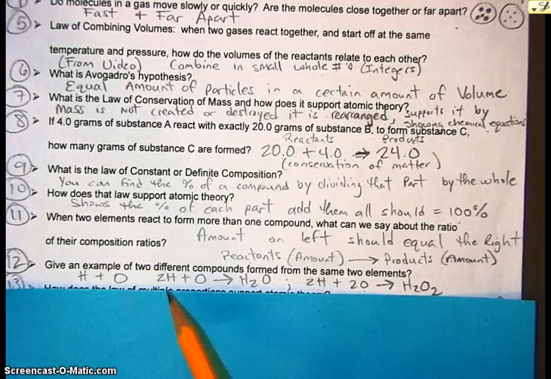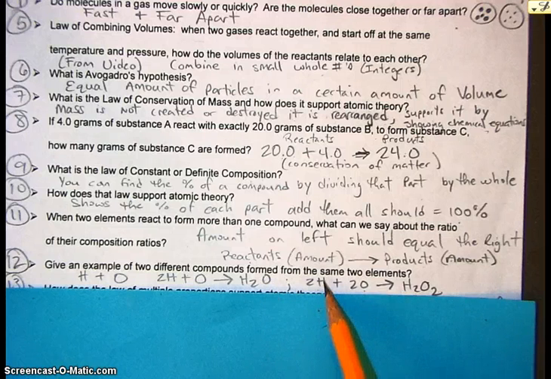Basically, you have the same amount of elements on the left as you have on the right. Same thing here, same on the left as you have on the right. Here's my 2 hydrogen, 2 hydrogen, 2 oxygen, 2 oxygen.